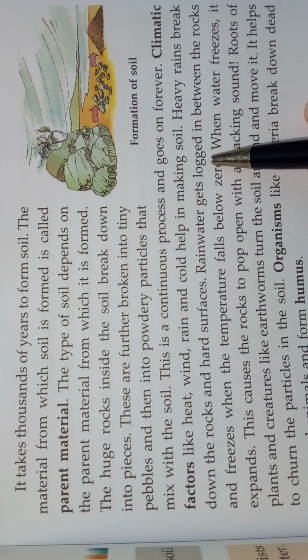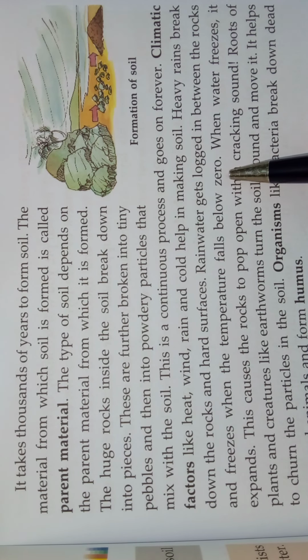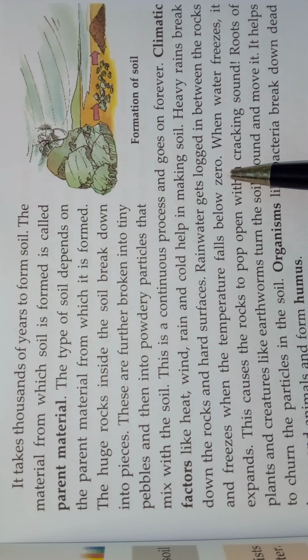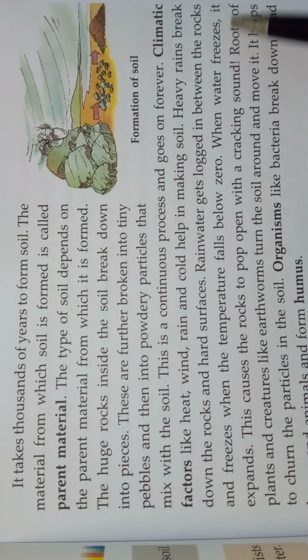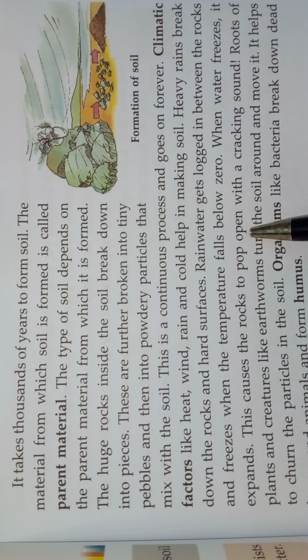Rainwater gets locked in between the rocks and freezes when the temperature falls below 0. Okay. So, when water freezes, it expands. So, what will happen? It expands. This causes a rock to pop open with a cracking sound.